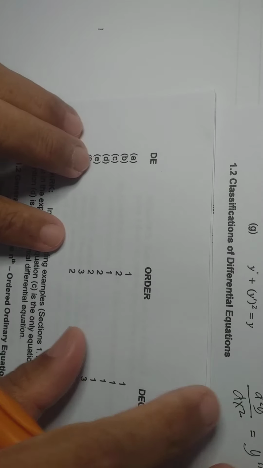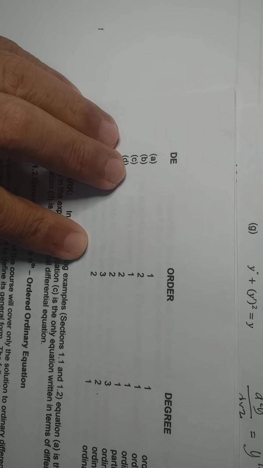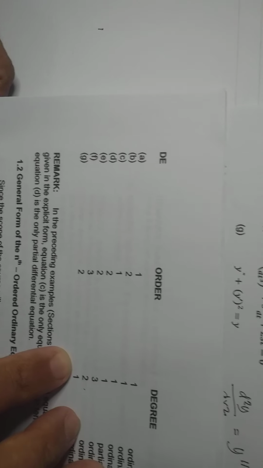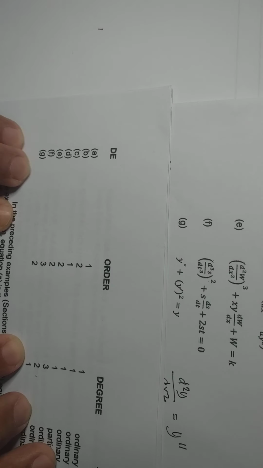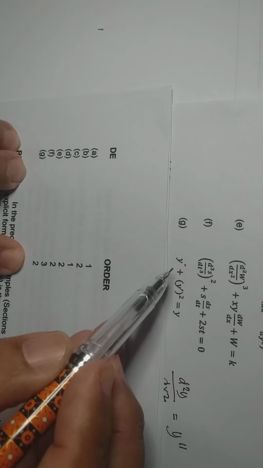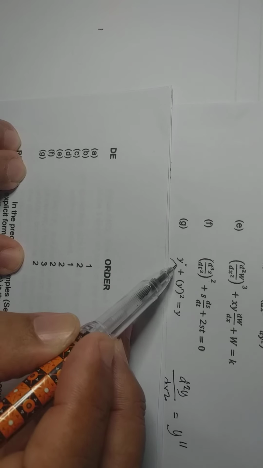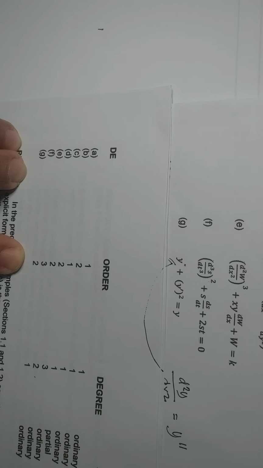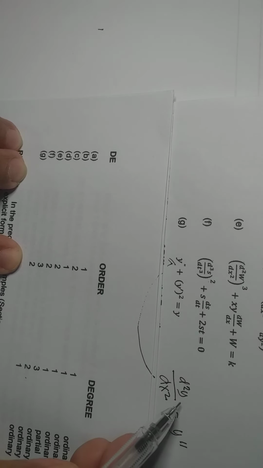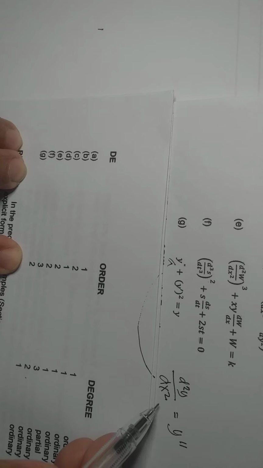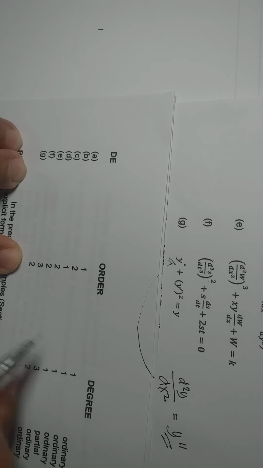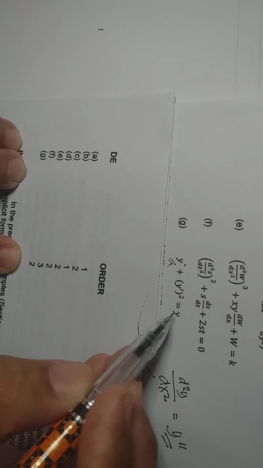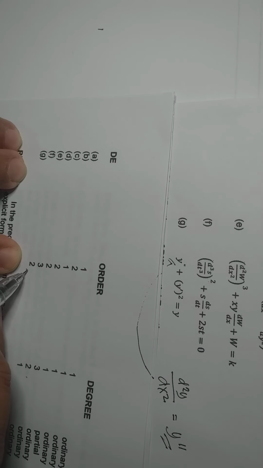Now let us have the last one, letter G. For letter G, the order is 2. Why? Because we have y double prime. And y double prime can also be written as d square y over dx square. This is also y double prime, and this is of the second order. Therefore, the order of letter G must be 2.